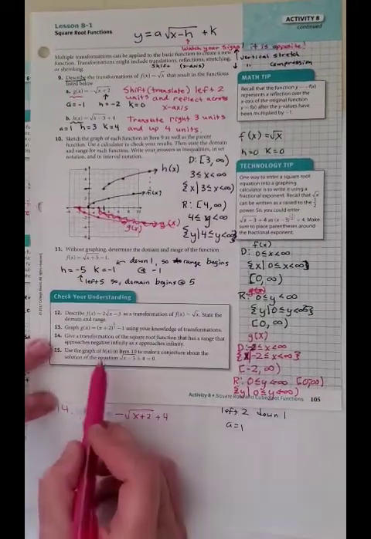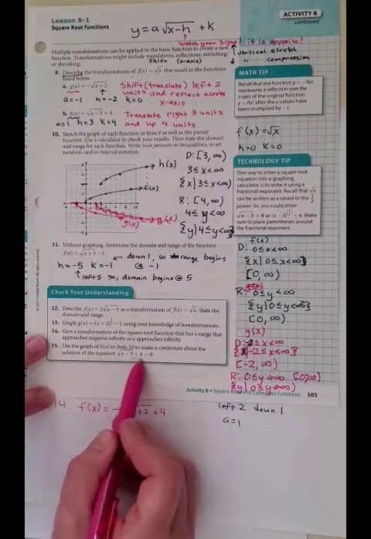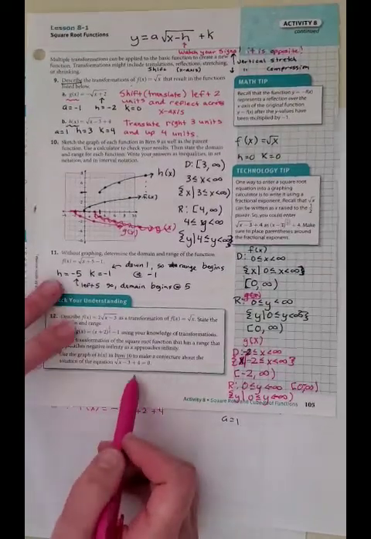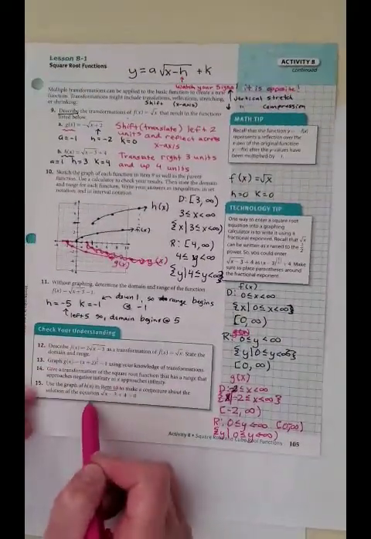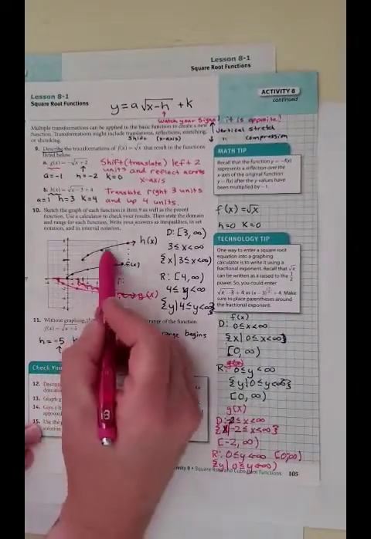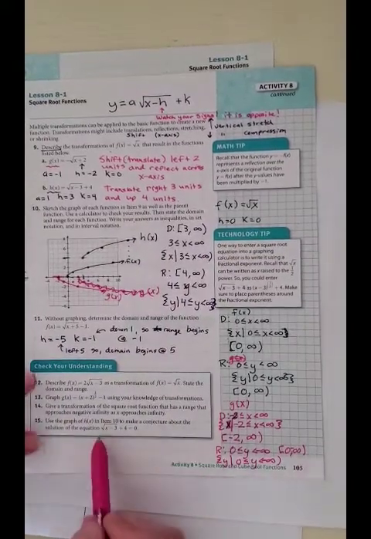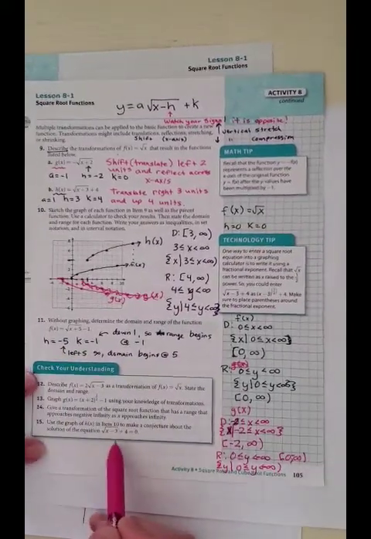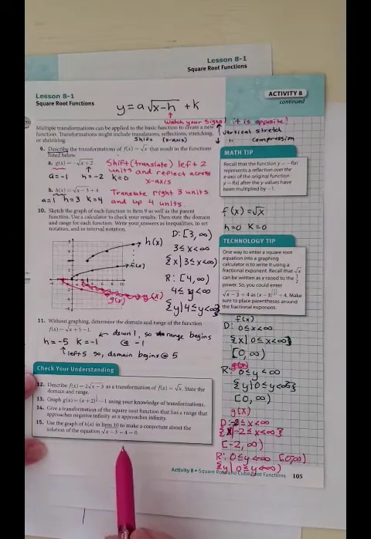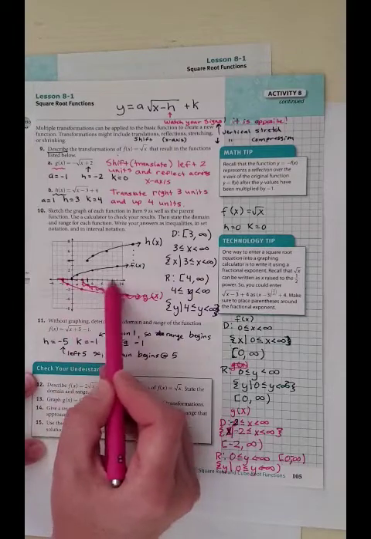Use the graph of h of x in item 10 to make a conjecture about the solution of this equation. So here's h of x. I would say that the solutions are where the graph crosses the x-axis.